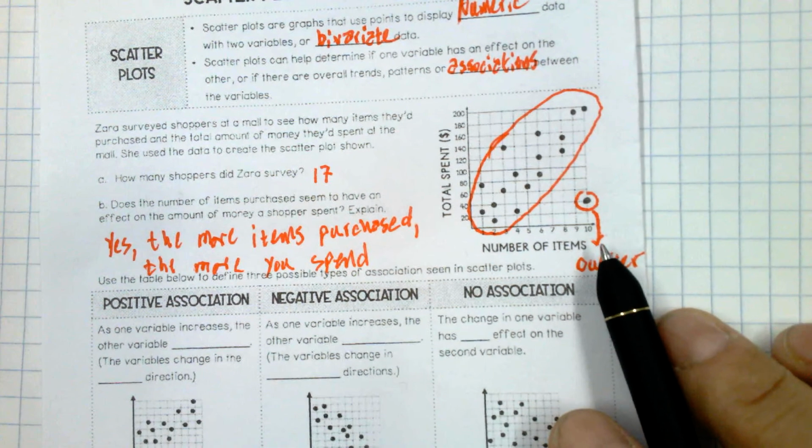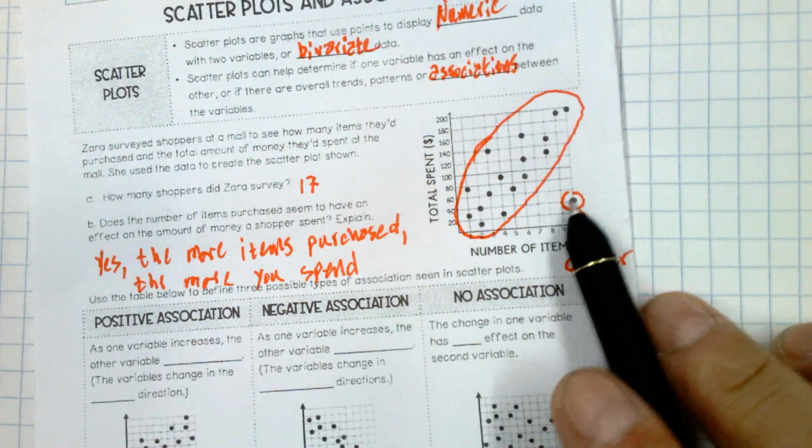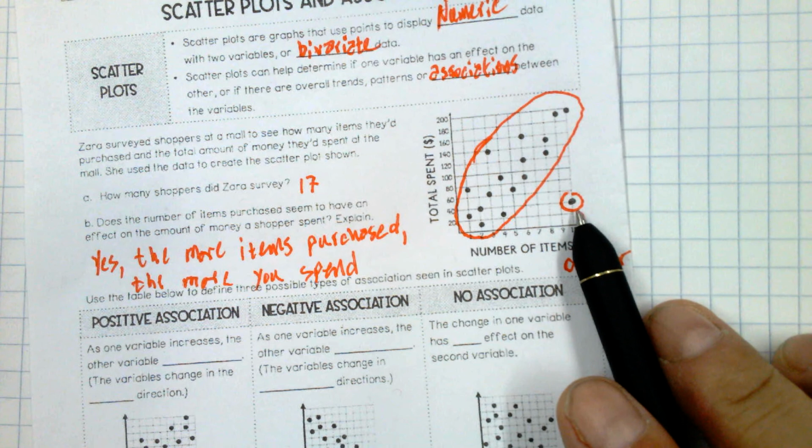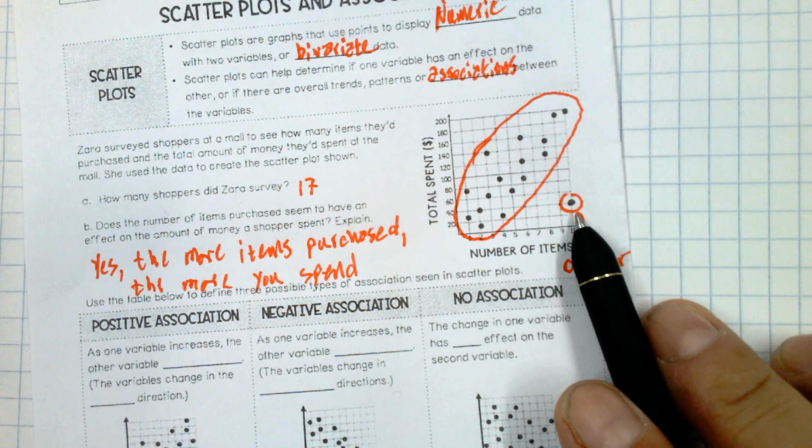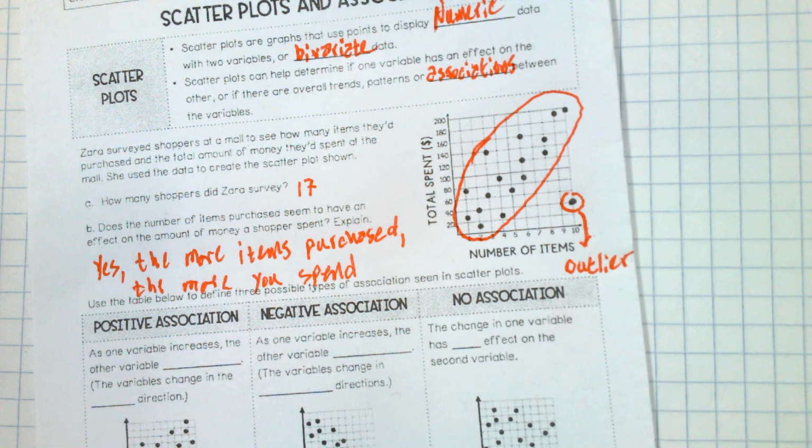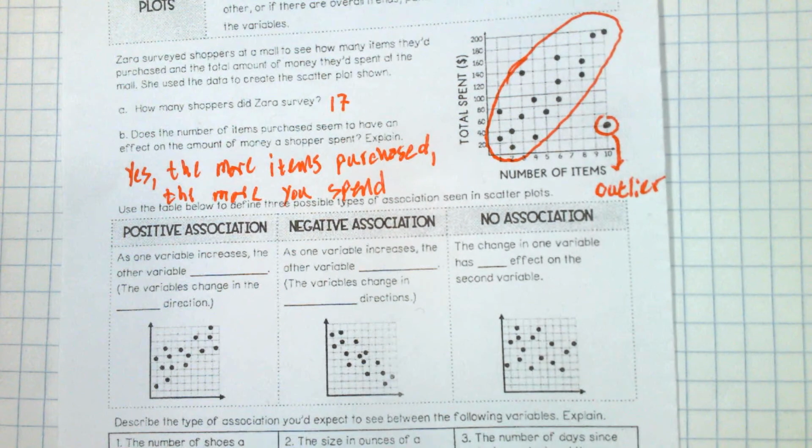In general. Now, there's exceptions, and when those exceptions come up, you'll see them right away on the graph. They'll be outside the trend, and we call those outliers. Okay? All right.